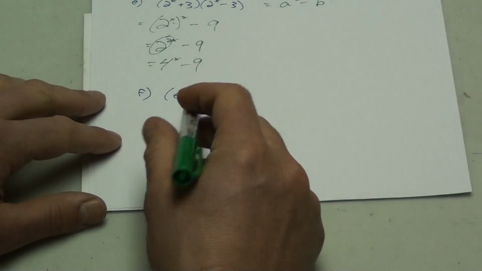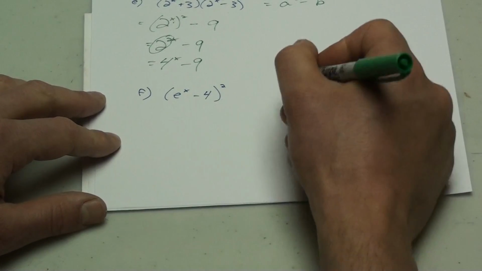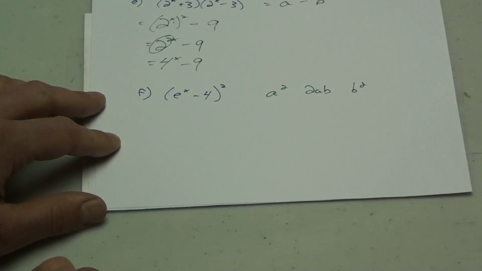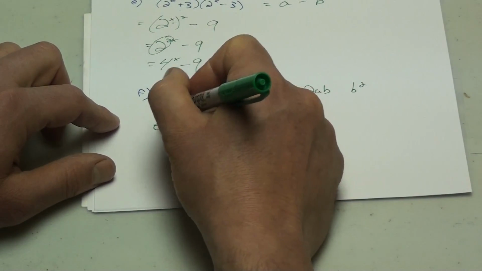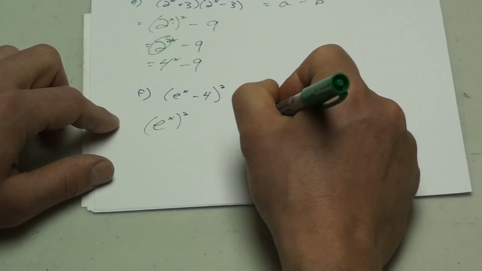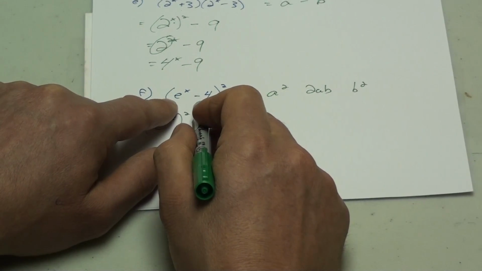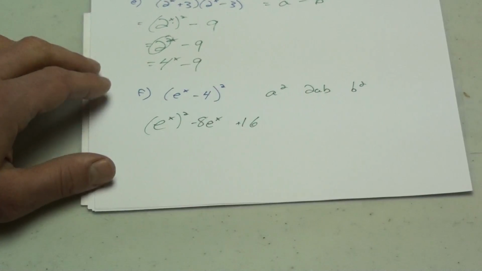One more here. Here my base is (e^x minus 4) squared. That is the shortcut, a squared, 2ab, b squared. So square the first term, e^x squared. Square the last term, 16. Multiply 2 together, which is minus 4 e^x, and double, minus 8 e^x.